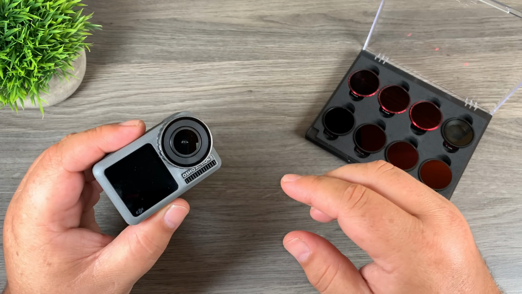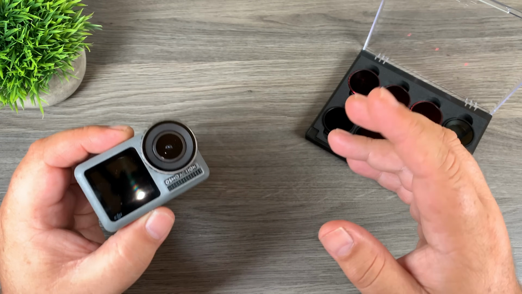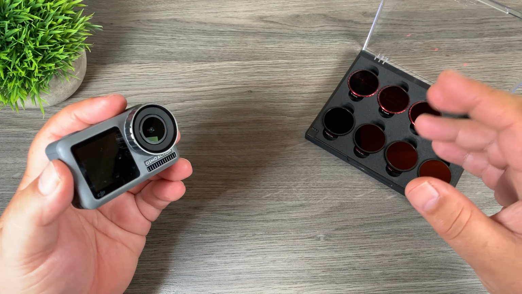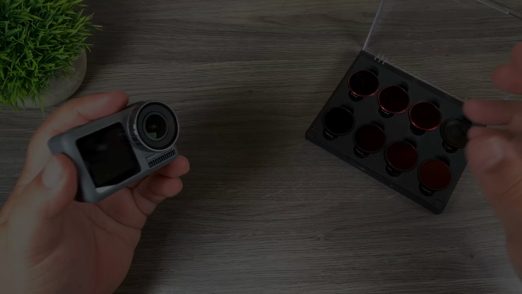Good day folks, today in this video we're going to take a look at ND filters and how they affect your footage when you're motovlogging. We're going to take a look at how ND filters affect both real-time footage and driving time lapses. So let's just jump right in and take a closer look.